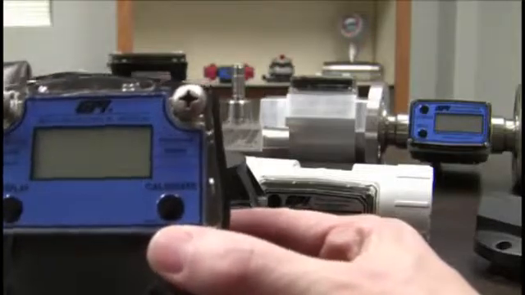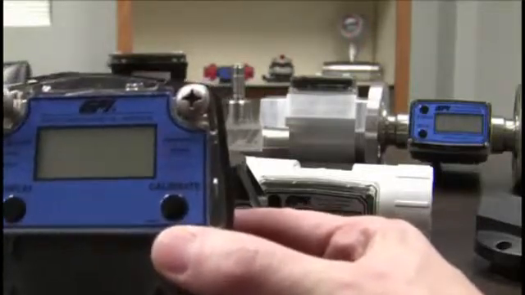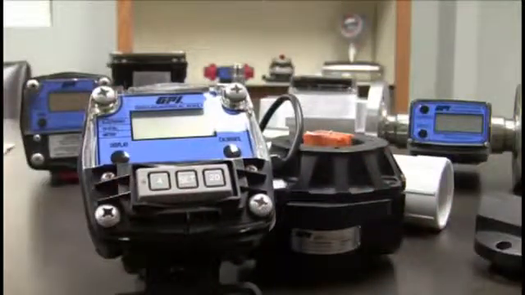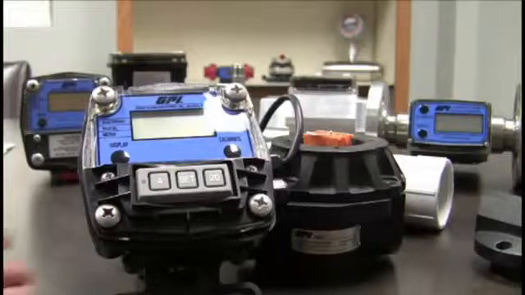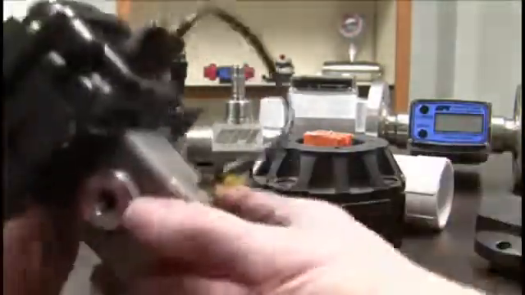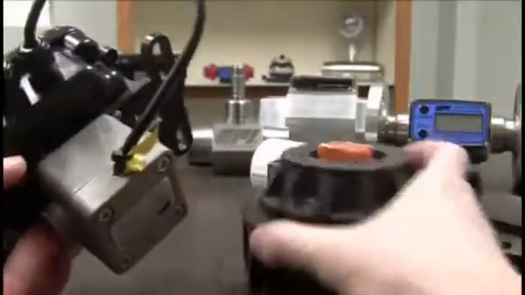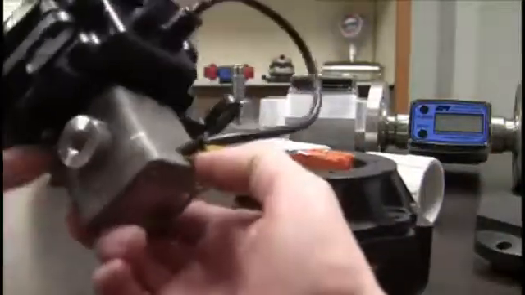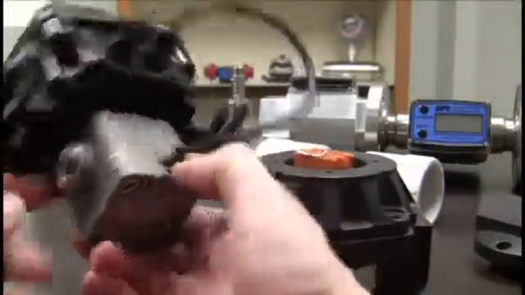Also, you can send out 4 to 20 milliamp signals or pulses. Here's one that has a 4 to 20 milliamp signal. You've got your 4 set and 20 buttons to get that working. And the only other thing to notice different about this meter is the size. You've got the display, but the oval gear meter is real tiny. You've got your normal size here. This happens to be a 1-inch. This is a little 1/4-inch one. You can see the little 1/4-inch inlet and outlet.